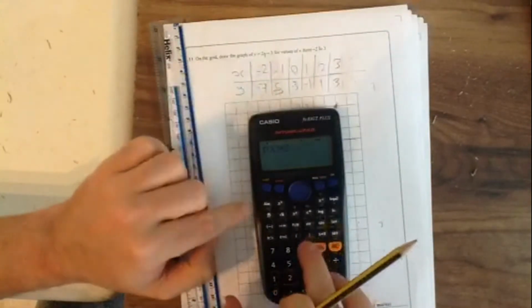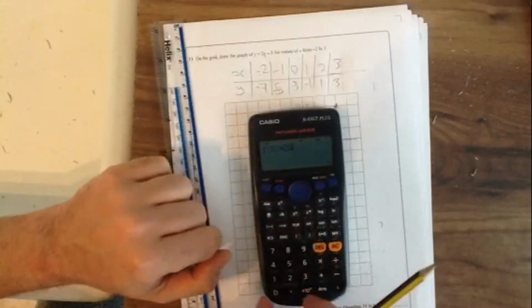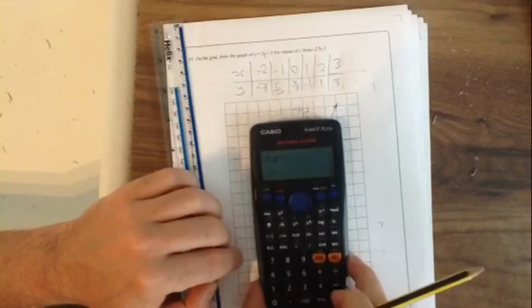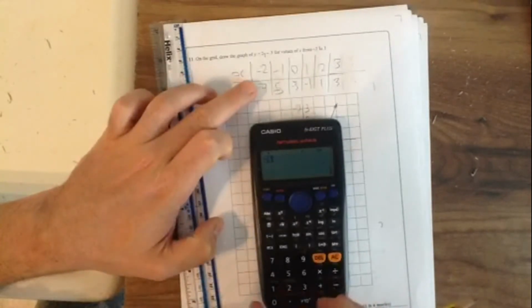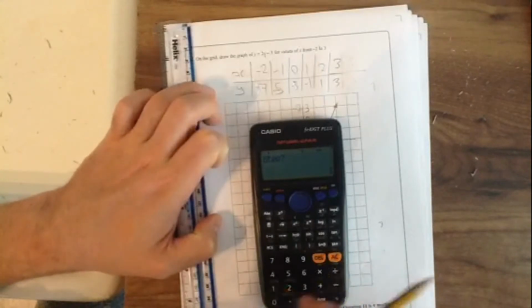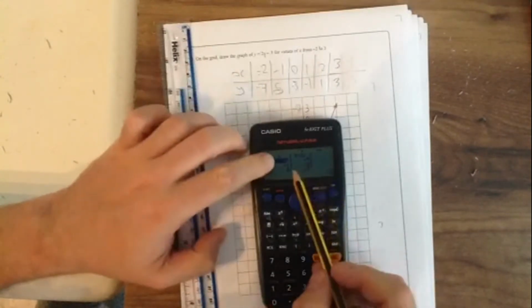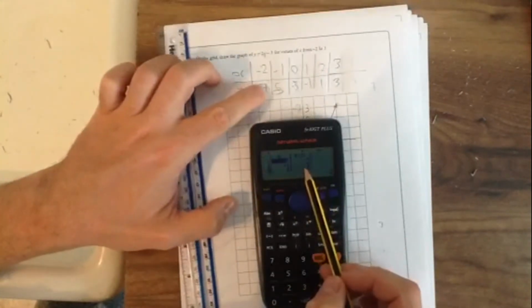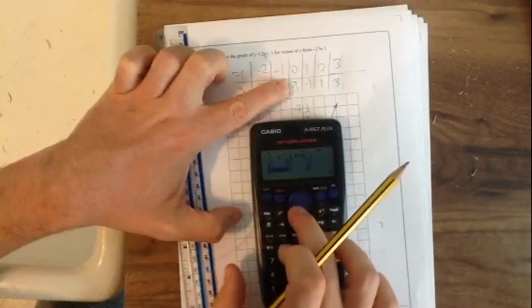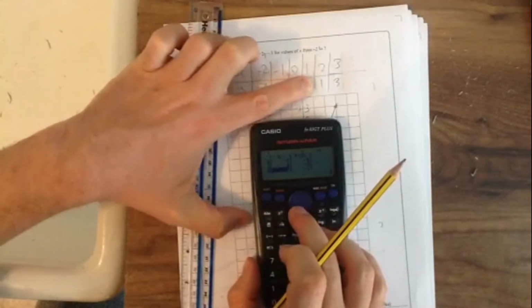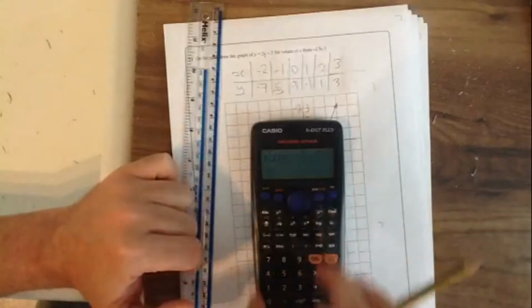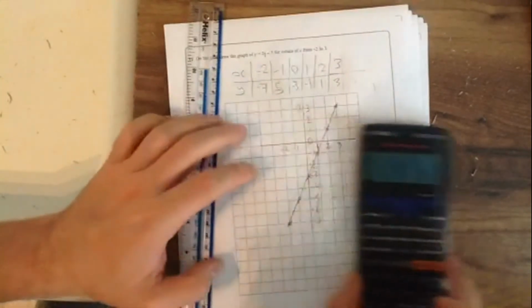So 2x, and I've got an x here, if I press alpha and x, minus 3. I'm starting at -2. I'm ending at 3. I'm going up in ones. And that's my table of values there. So -7, -5, -3. If I scroll down, -1, 1, 3. To get back, it's just mode and 1. Back to my normal thing.